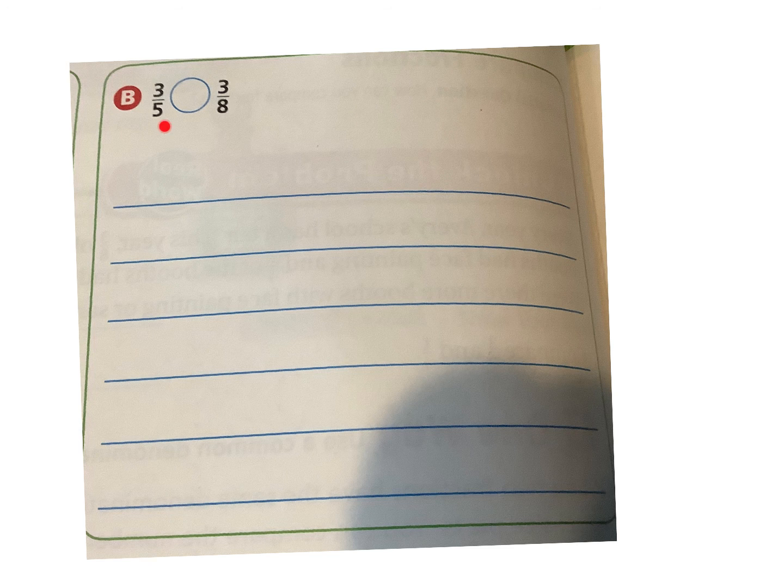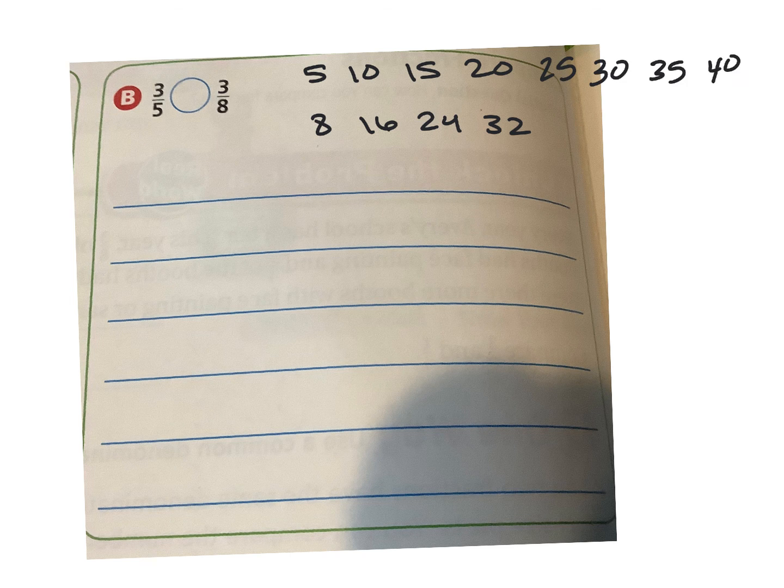So we have 5 and 8. Let's count by 5 and 8. 5, 10, 15, 20. Let's count by 8. 8, 16, 24, 32. No matches yet, so let me just keep going. By the 5, 25, 30, 35, 40, and then by the 8, 32, and then it's 40. Oh, here it is. That's the first matching point. So I want a denominator that is 40 for both of them.